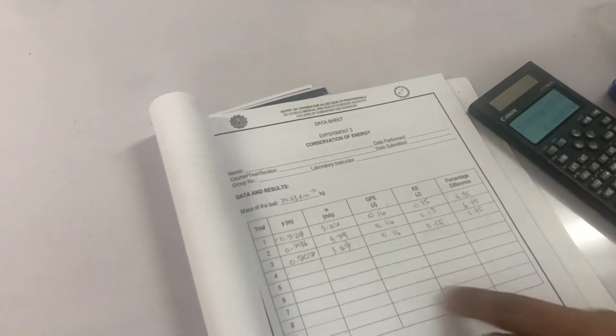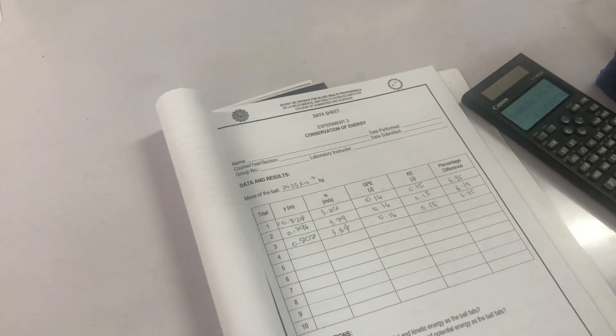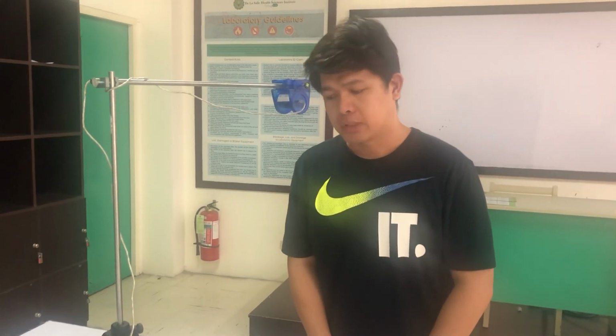Okay, I will not be doing the 4, 5, 6, 7, 8, 9, and 10 because the procedure will be the same. So what we will be doing is we will just send you the values for y and also the values for velocity, and then you're the one who will be computing for the gravitational potential energy, for the kinetic energy, and also for the percentage difference.